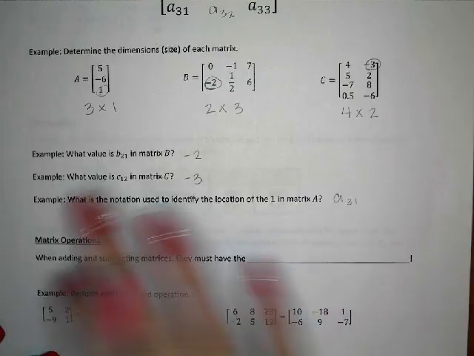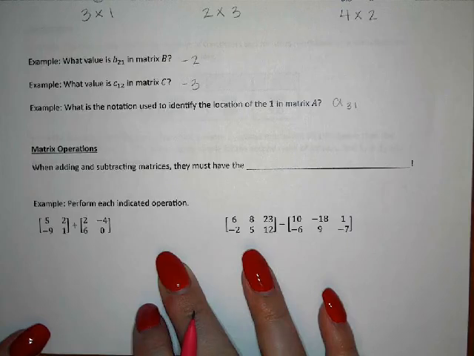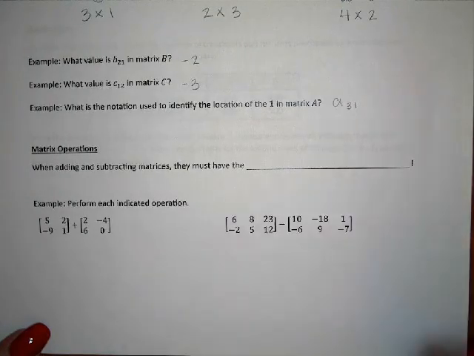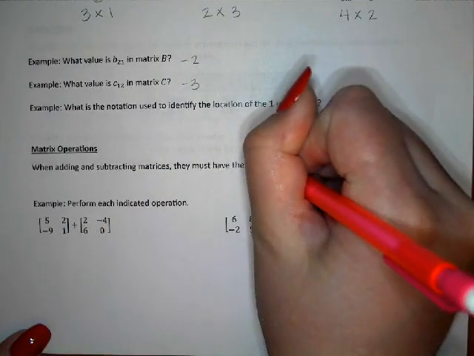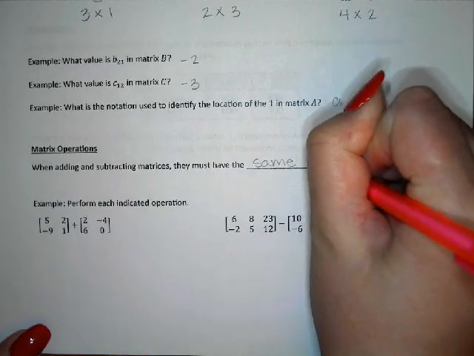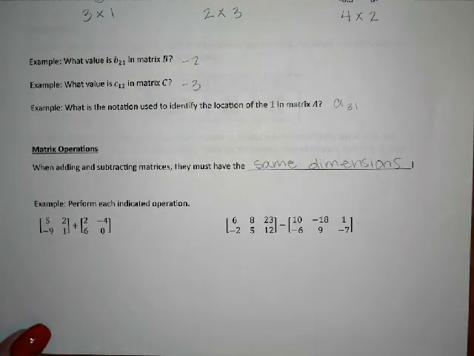All right, so that's just kind of an introduction. We've got the things that we need to know about the dimensions, labeling the elements, and recognizing which element is which. With matrix operations, we have a few different operations we're going to learn about. The first is adding and subtracting, and it's pretty intuitive. When you add and subtract matrices, they have to be the same size. This means they have to have the same dimensions: the same number of rows, same number of columns, so that you can add or subtract the numbers in the corresponding positions.